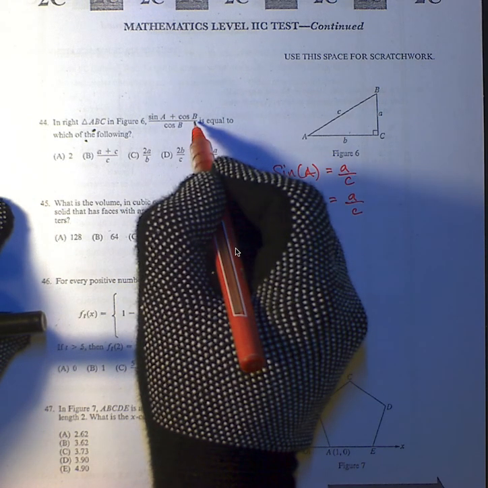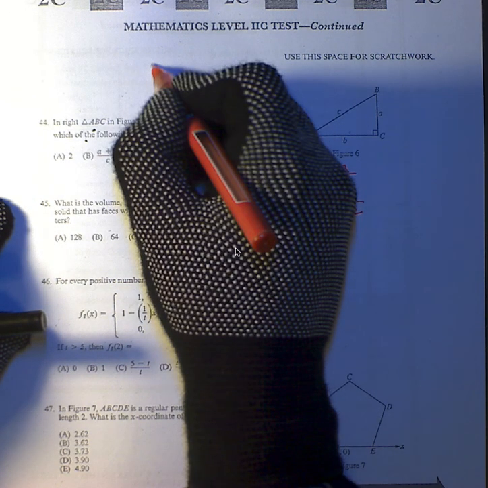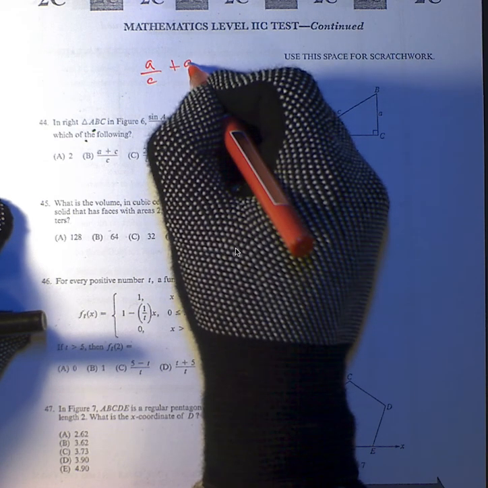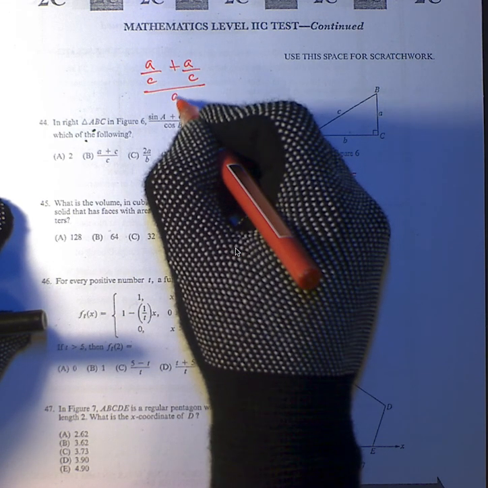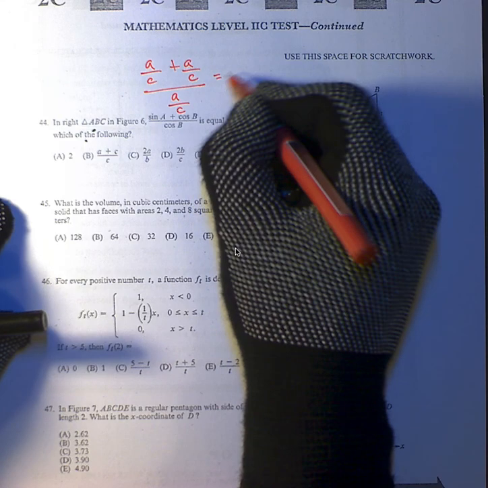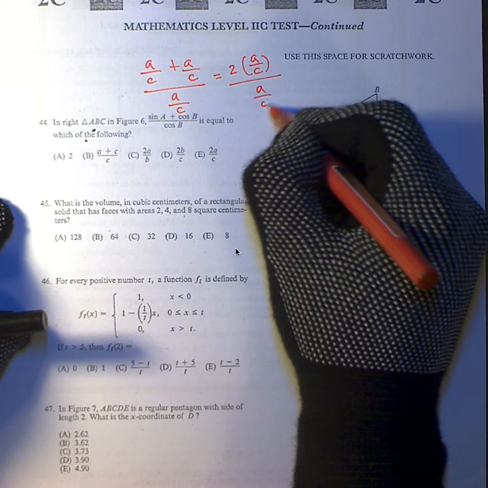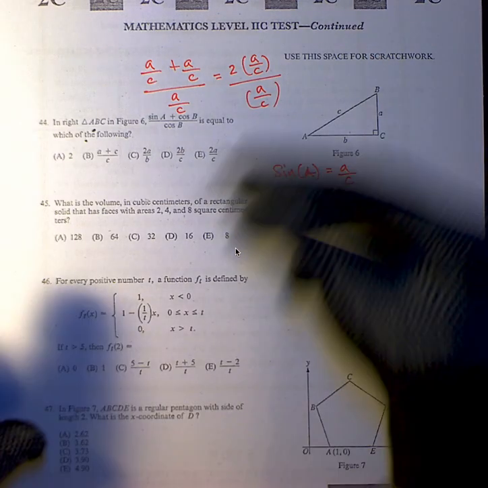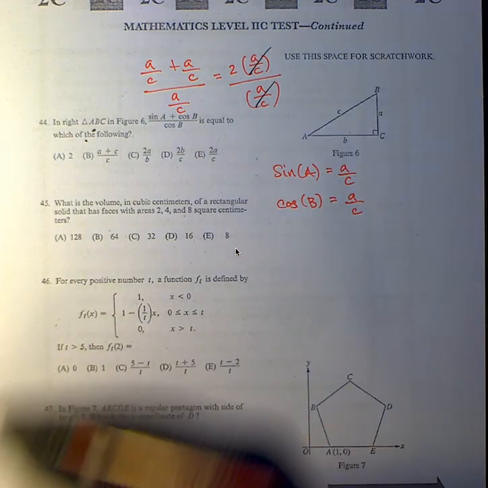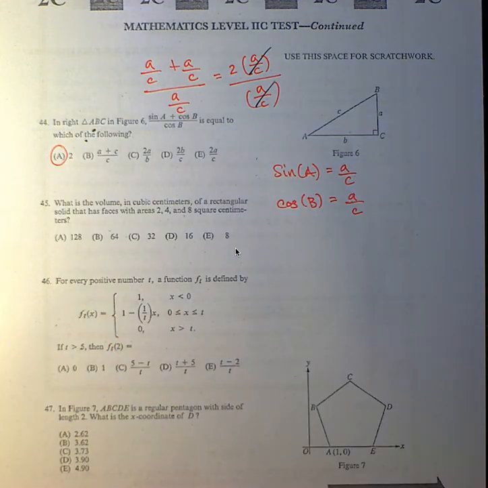So in sine A plus cosine B, we have A over C plus A over C, and then cosine B is still A over C. So we've got 2 times A over C divided by A over C, and canceling, we get 2. So that's that right there.